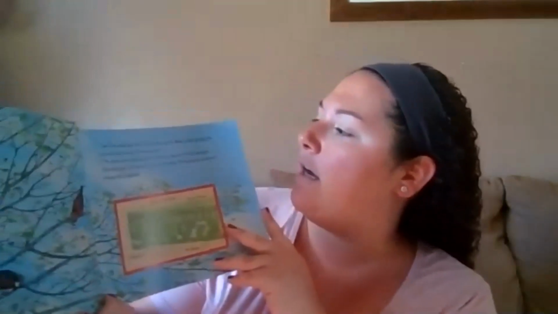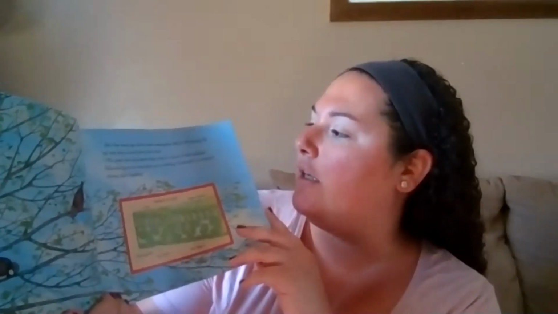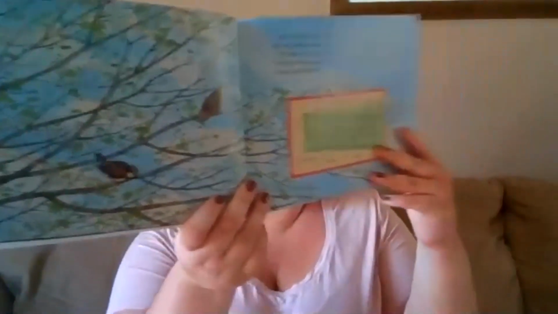Just a few weeks ago, all the leaves were green. Back in the spring, the tiny new leaves uncurled from their buds. The green color in the leaves helps them to absorb and hold sunlight. Chlorophyll gives the leaves their green coloring. Chlorophyll is a natural coloring called a pigment. So that's what our trees look like right now, right? They are starting to get some buds on them, or they've already started blooming, okay?